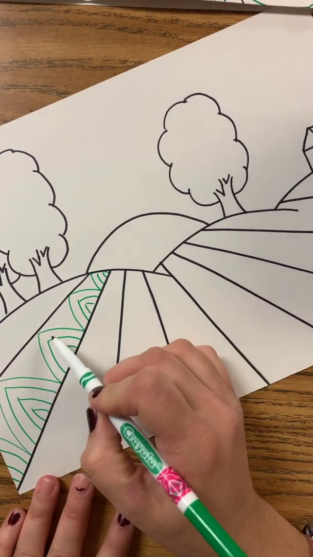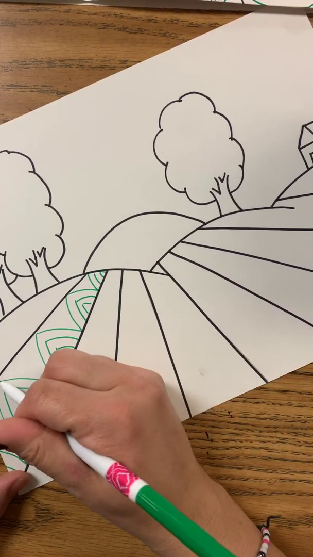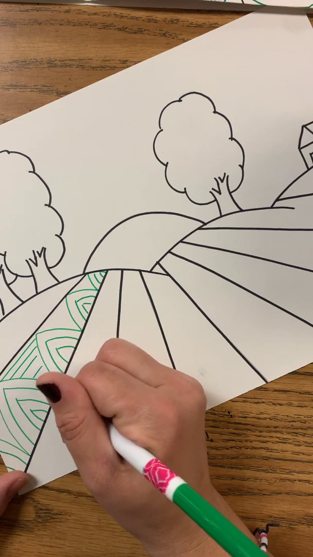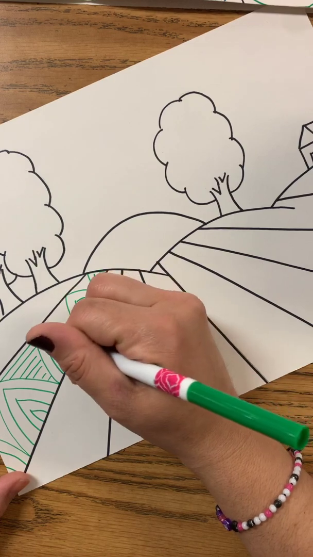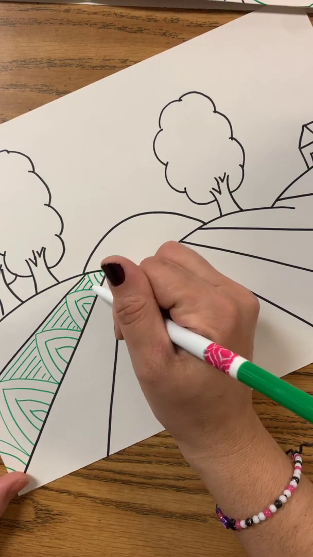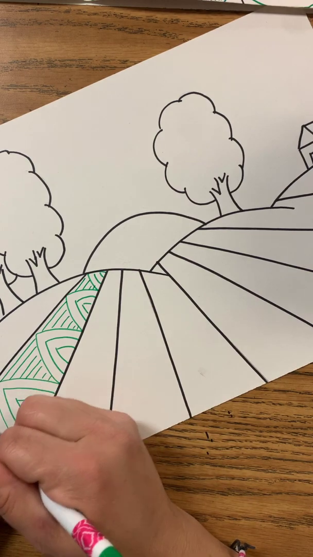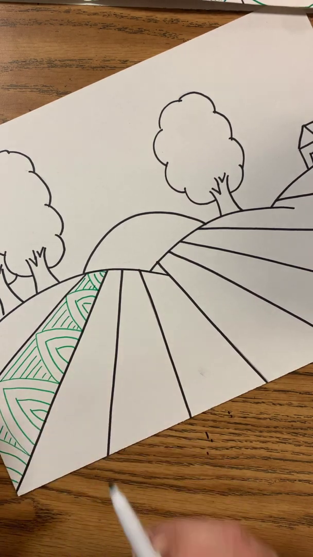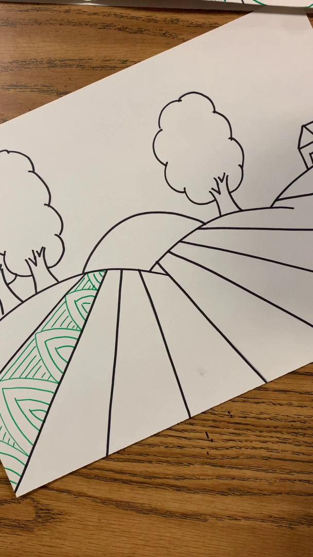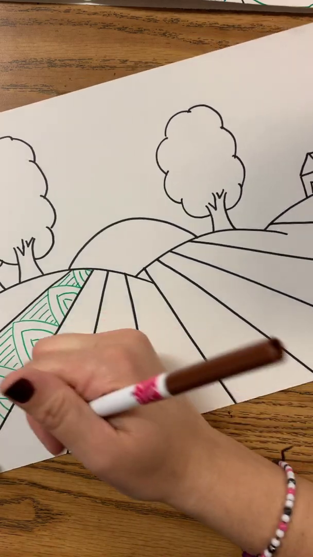And I have this extra space and I also want to fill it in. So I'm just going to fill it in with horizontal lines. So this is how you can use 2 different lines to make a pattern, or you can even just use one type of line to make a pattern. So let me show you how that would work too.